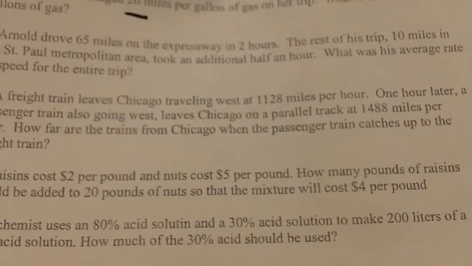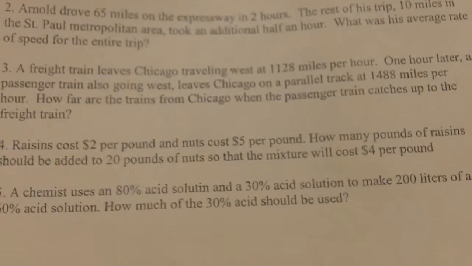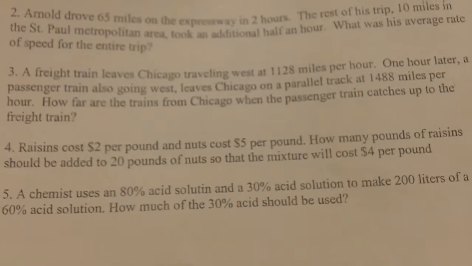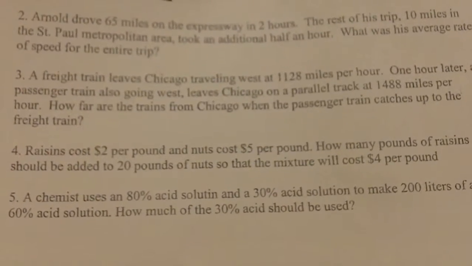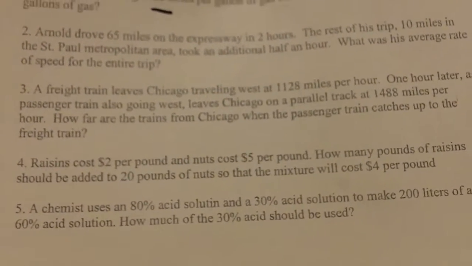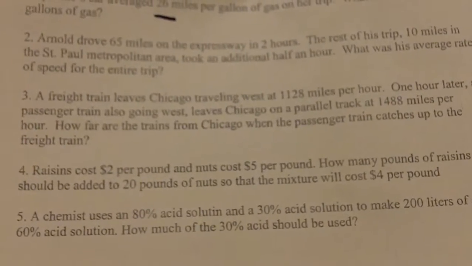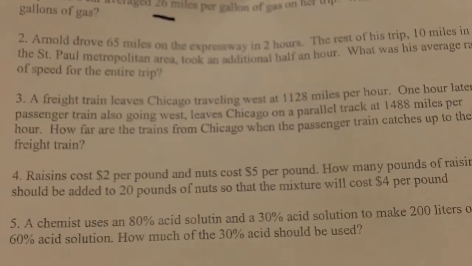I'm going to look at number 3 now. Number 3 says, a freight train leaves Chicago traveling west at 1,128 miles per hour. 1 hour later, another passenger train also going west leaves Chicago on a parallel track at 1,488 miles per hour. How far are the trains from Chicago when the passenger train catches up to the freight train?